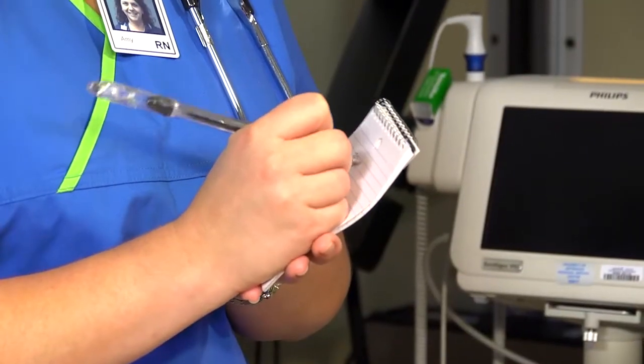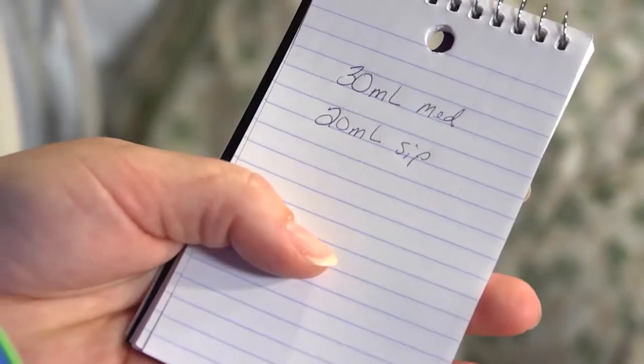To make sure your measurements are accurate, record them right away.